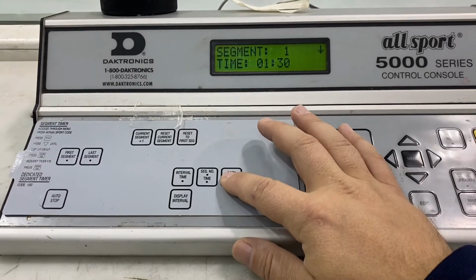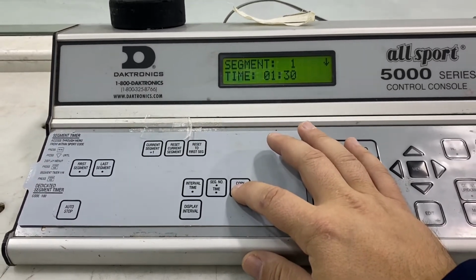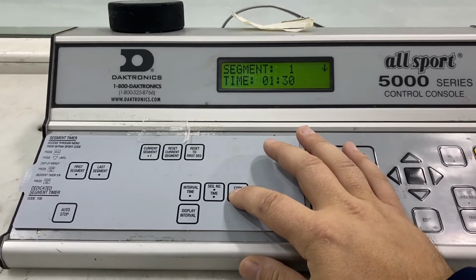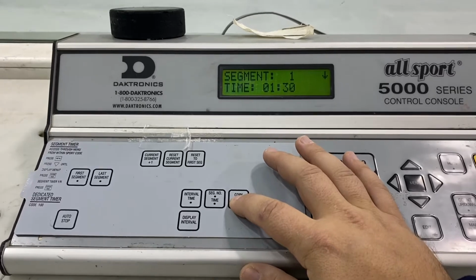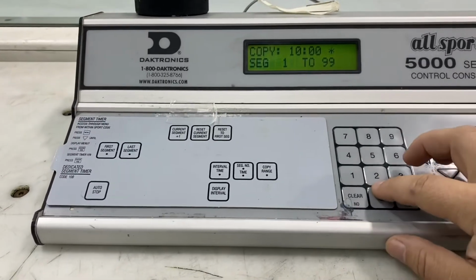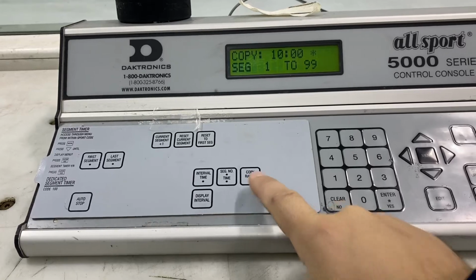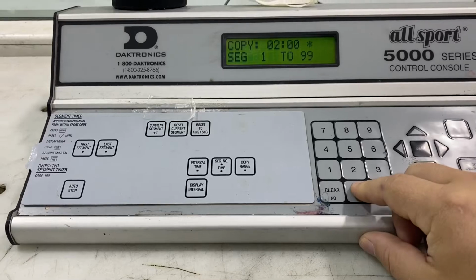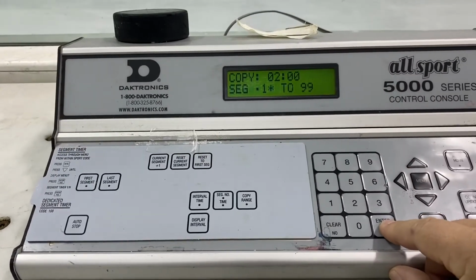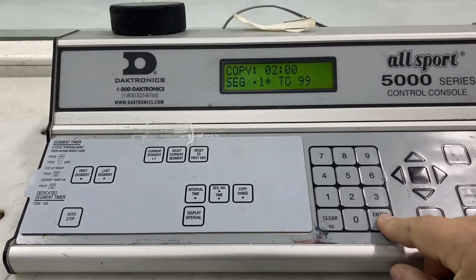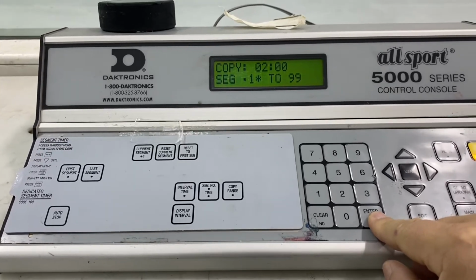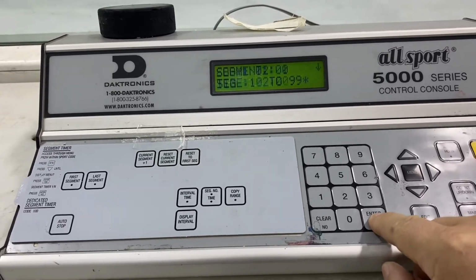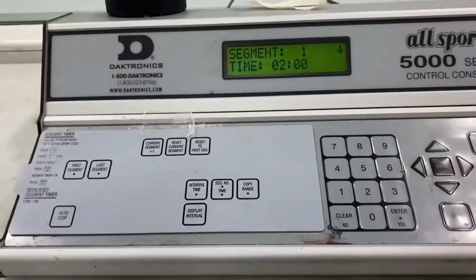So what we're gonna do first to start this thing out is we're gonna set the length of timers that we want each segment to be. We play in a 2-minute league. If you play in a 90-second league or a 1-minute league or whatever it is you want to use this for, you can go ahead and do that. So what you do is you hit the copy range button, you enter in the length of time you want your segments to be, in my case 2 minutes, okay? It's gonna ask you, you're gonna hit enter, it's gonna ask you to copy it from segment 1 to 99. This thing can store up to 99 segments, but as I show you in a minute, we're only gonna use the first 25 of them, and I'll show you how to do that. Hit enter, boom. Now all your segments are 2 minutes long.